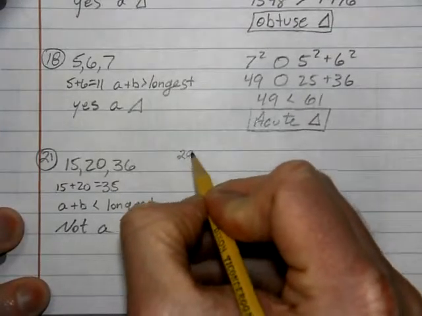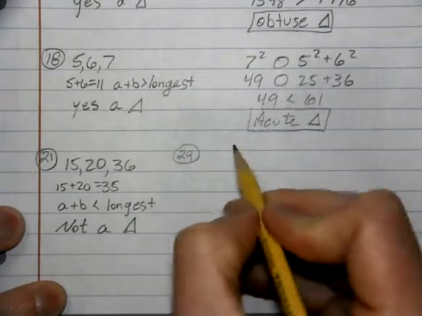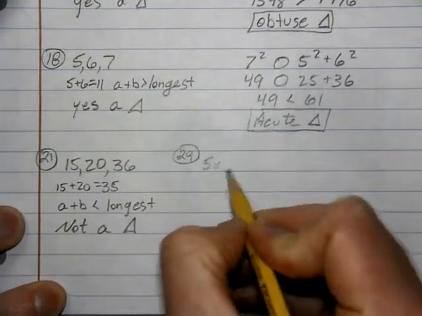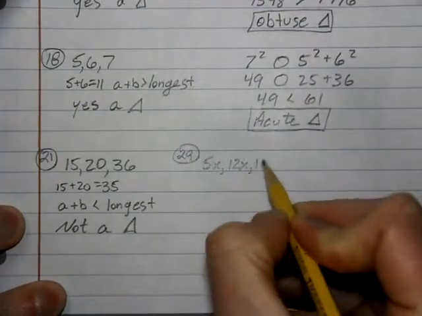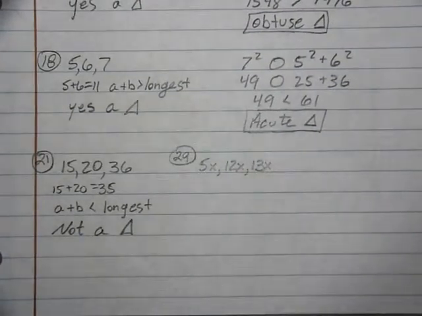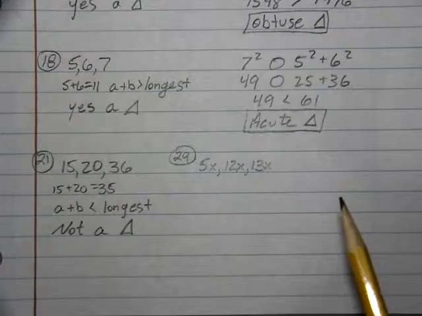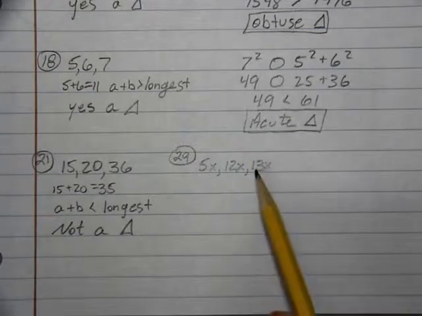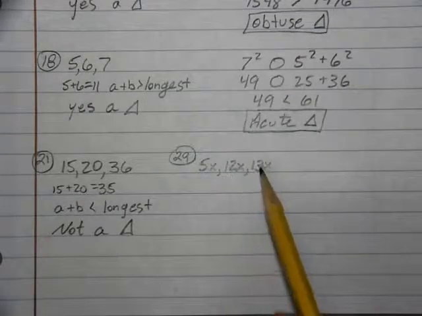Number 29. The side lengths that we're going to have for number 29 are 5x, 12x, and 13x. We have to decide what type of triangle that is. Well, one real quick answer is that we look at this and we might recognize the Pythagorean triple: 5, 12, 13.